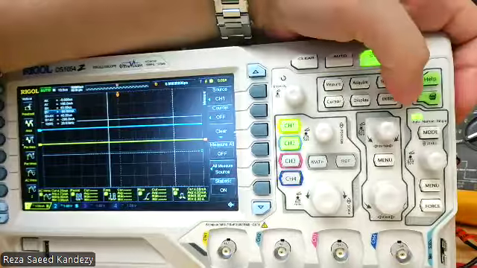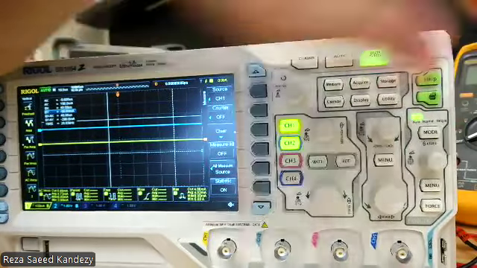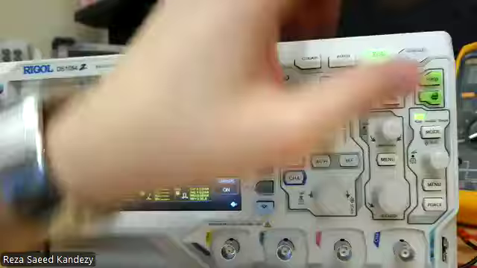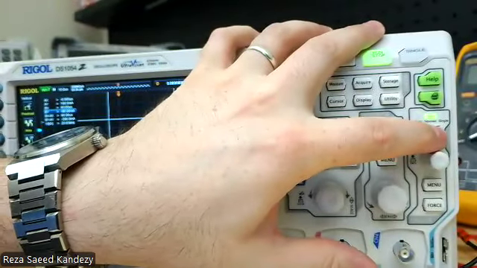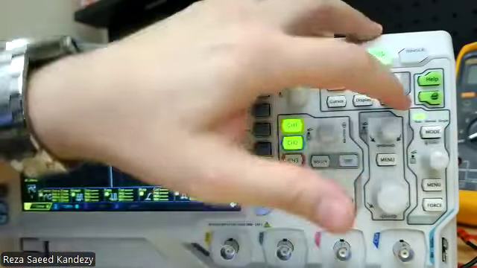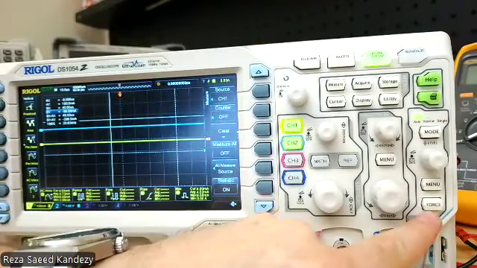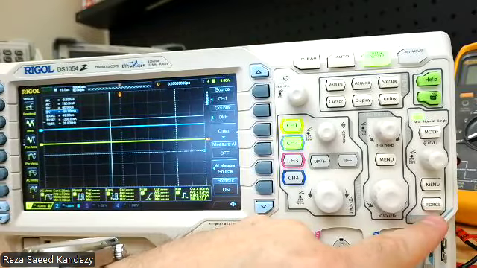Now, those modes, auto, normal, and single that we talked about, you can change using this mode button too. If you click on that, you can change from auto to normal to single and again to auto. Now there is another option here named force.